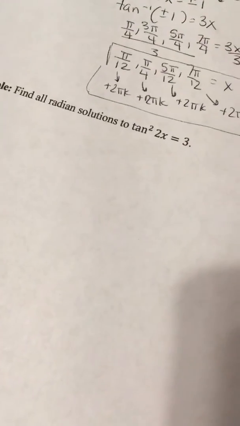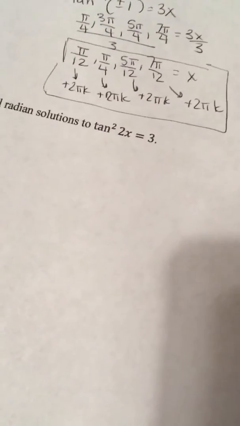All right, last one we've got. It's going to be very similar to the first one, but I want to make sure I do this one for you guys. So it's going to be find all radian solutions to tangent squared 2x is equal to 3. All radian solutions. So no domain. This is going to be a quote-unquote quicker one, hopefully.